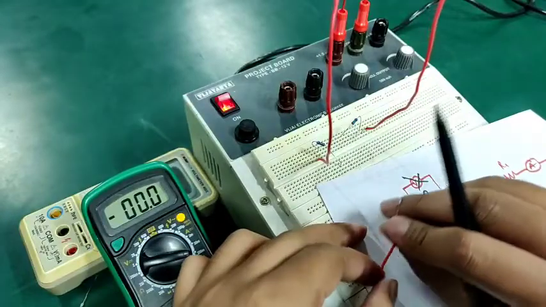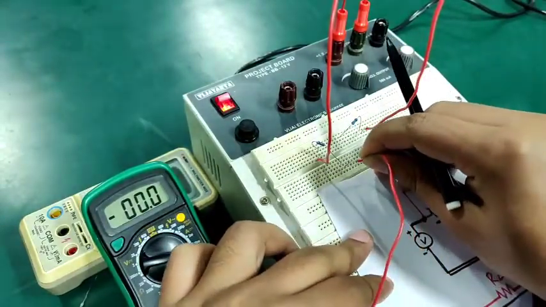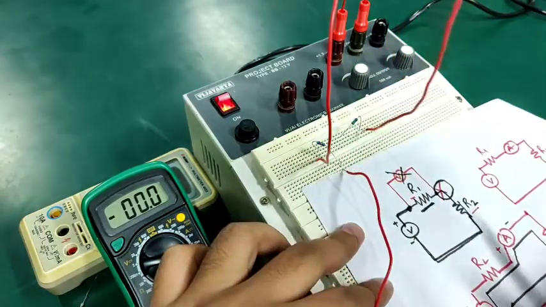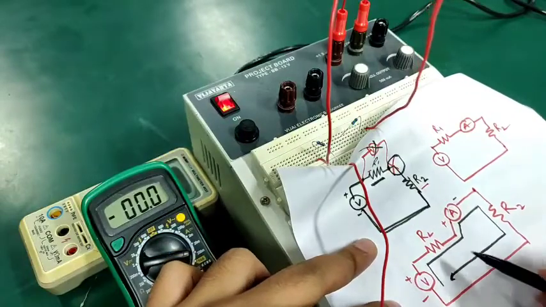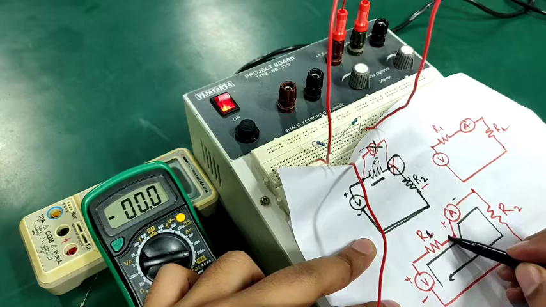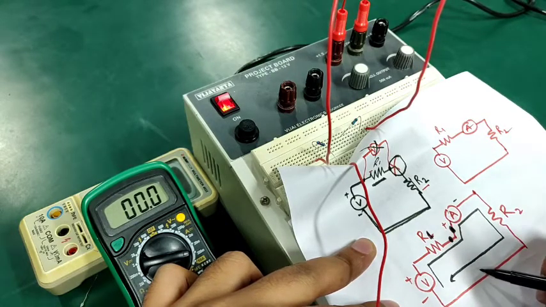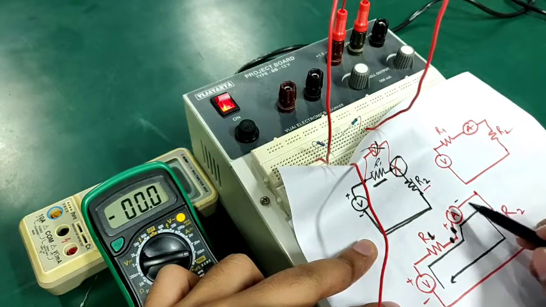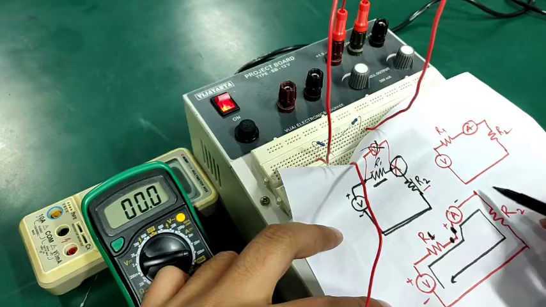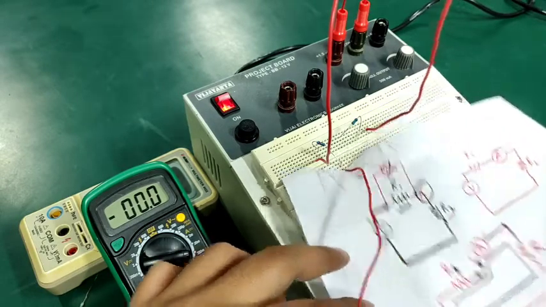Somewhat like this, and I am going to connect the positive end of the ammeter near that terminal so that they are in continuity. Okay, so one portion of my circuit is completed. One terminal of R1 is connected to the positive end of the ammeter. Now what to do with the negative terminal of the ammeter? The negative terminal of the ammeter will go to the other terminal of R2.